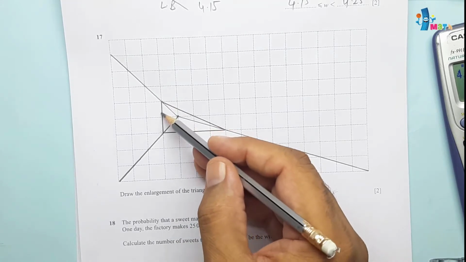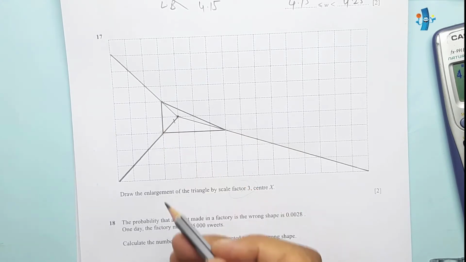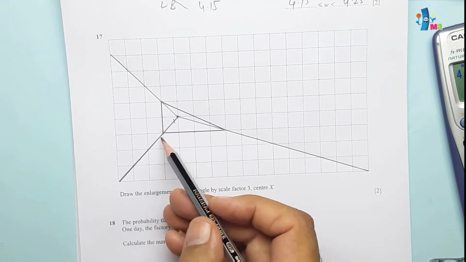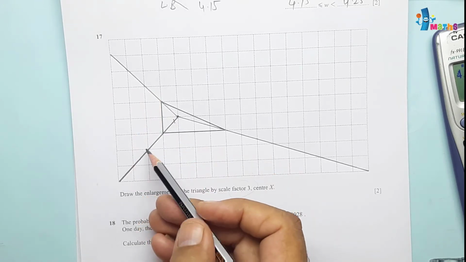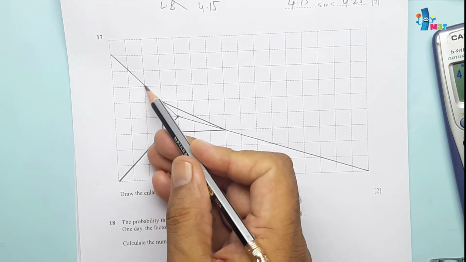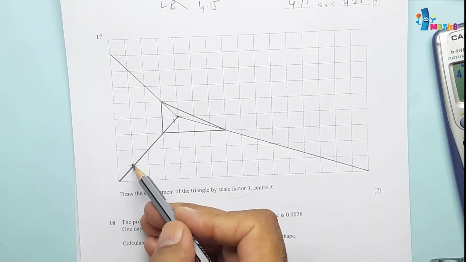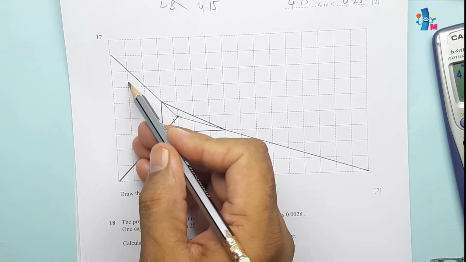So this side will be enlarged by scale factor 3. 2 multiplied by 3 will be 6 units. So we have to check between these two lines where we will get 6 units. So 1, 2, 3, 4 units. This cannot be this one. 1, 2, 3, 4, 5, 6 units.